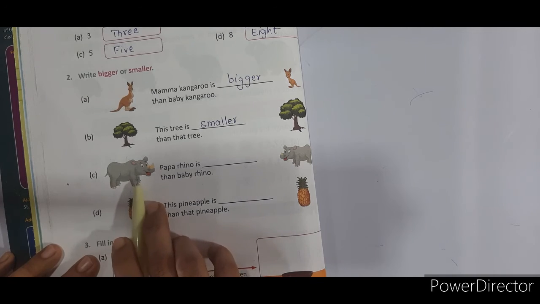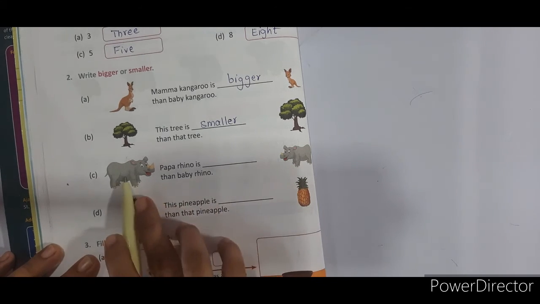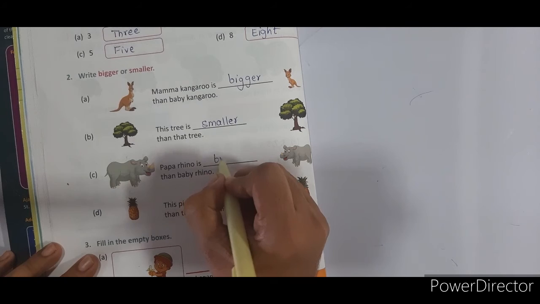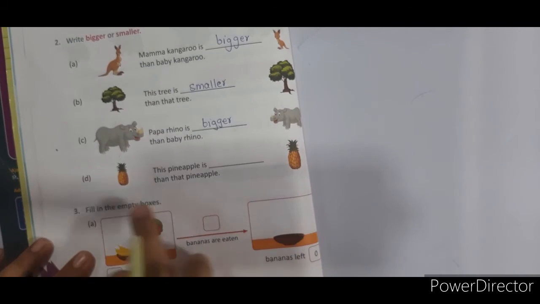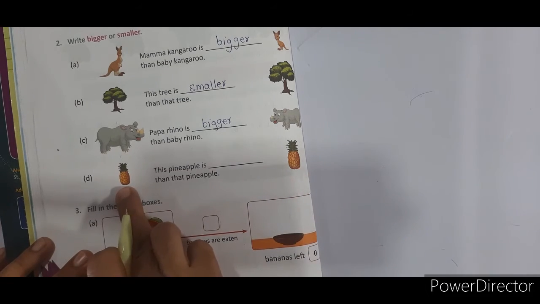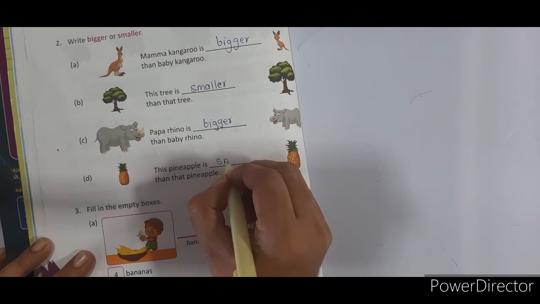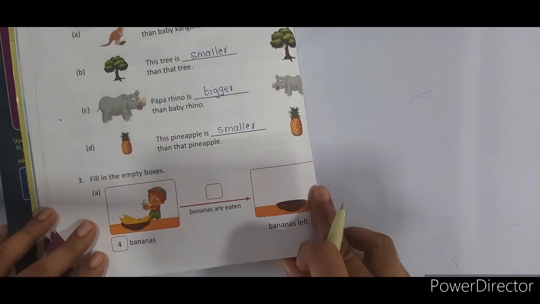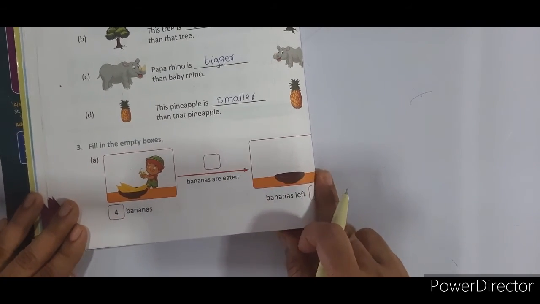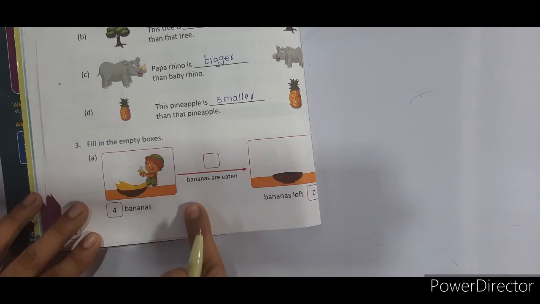Okay, now you can see rhinoceros. So Papa Rhino is bigger than baby rhino. Now here pineapple. This pineapple is smaller than that pineapple. Okay. Now fill in the empty boxes.